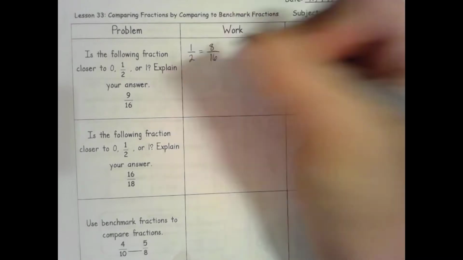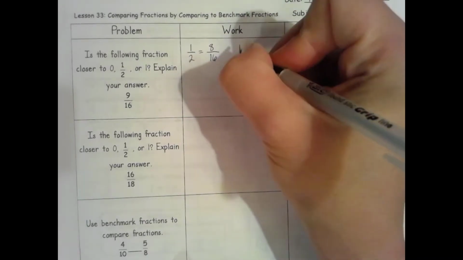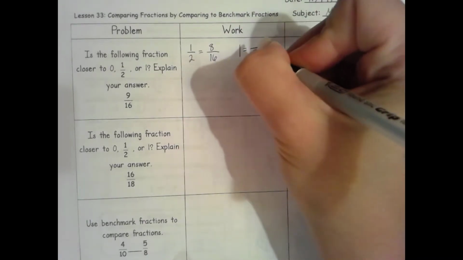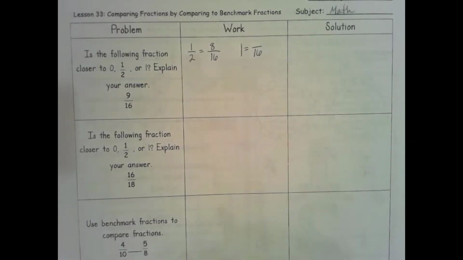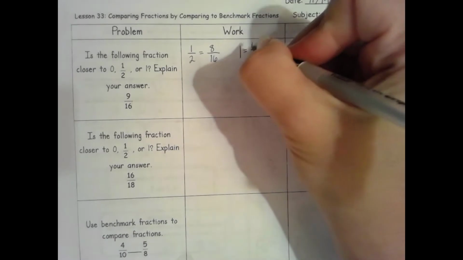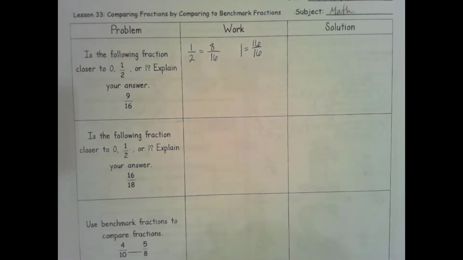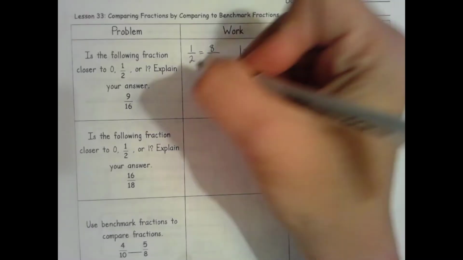So 8/16 is 1/2. 1 whole, with the denominator of 16, would be the whole thing filled in. And close to 0 would be something like 1/16. So we could say something like that if we want to.